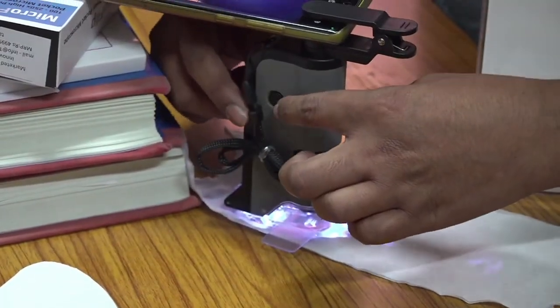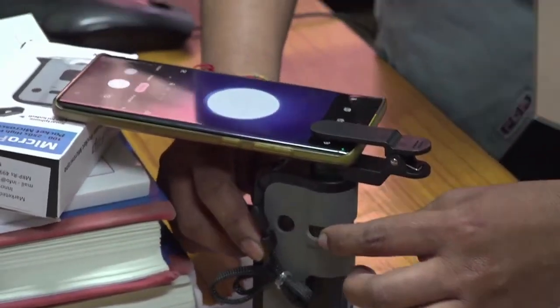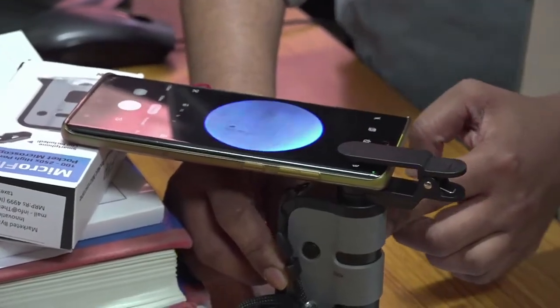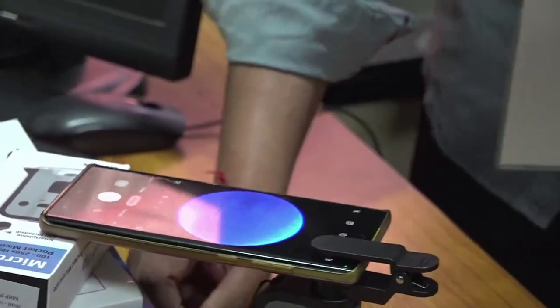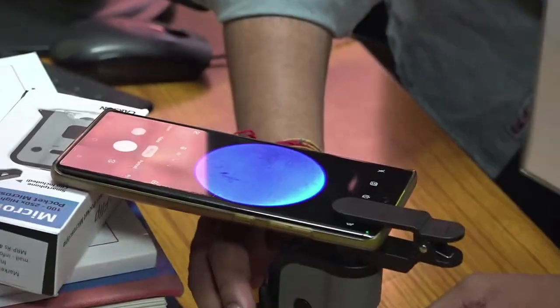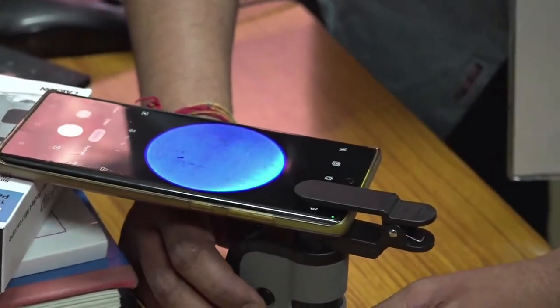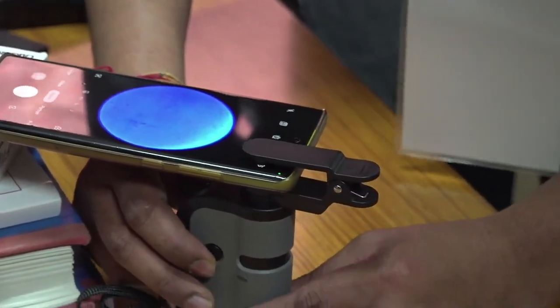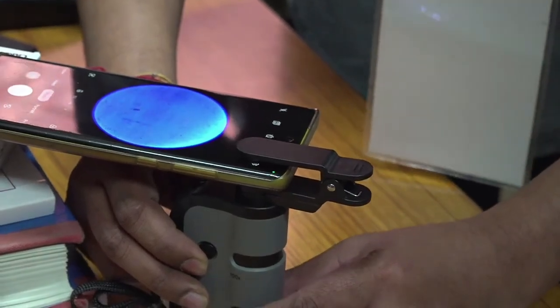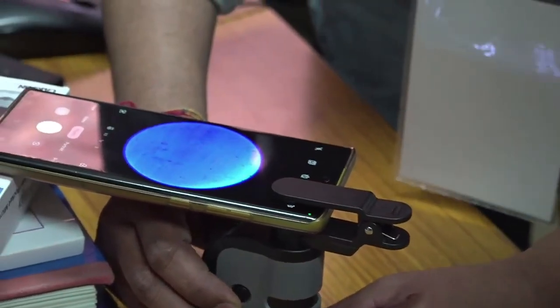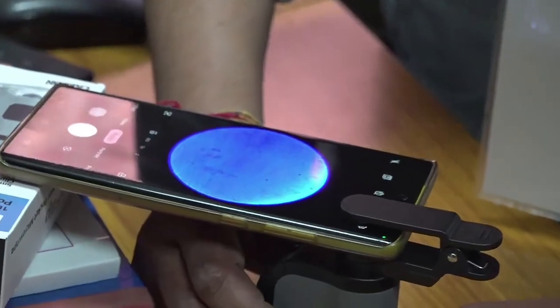It is in 100x. Now I am increasing the magnification to 250. Then I am focusing using this one. Okay. You can see there are many microbes present here. Okay.